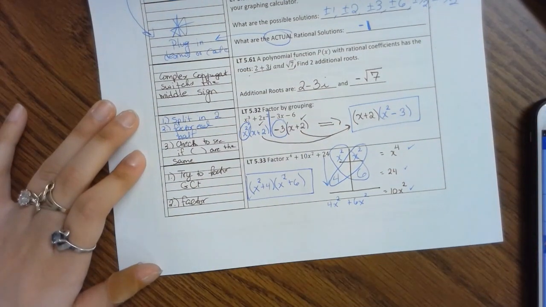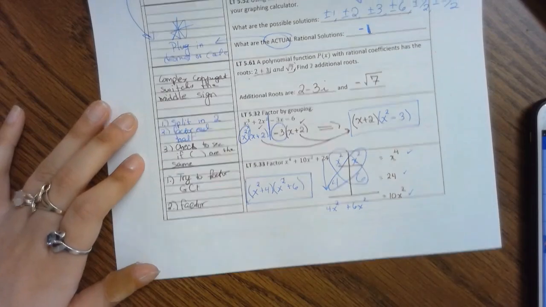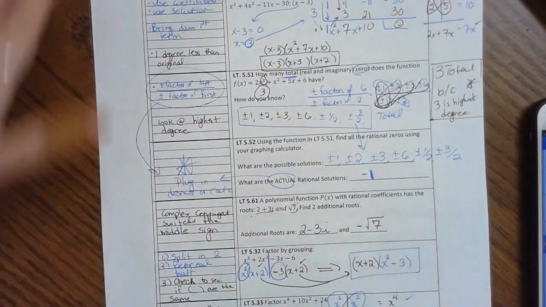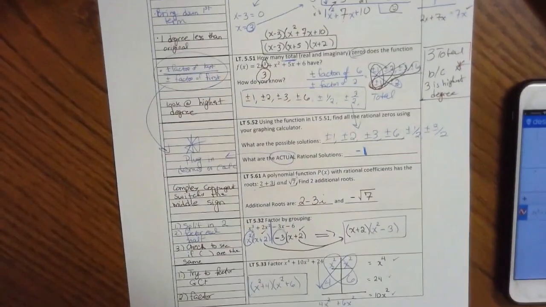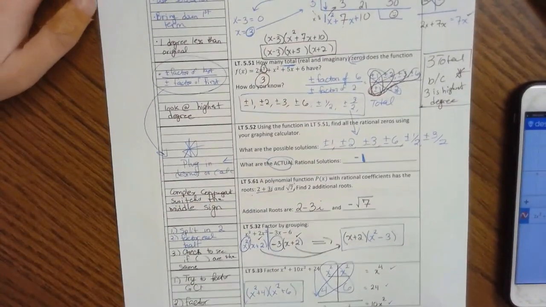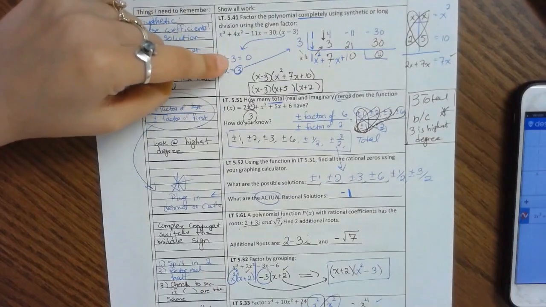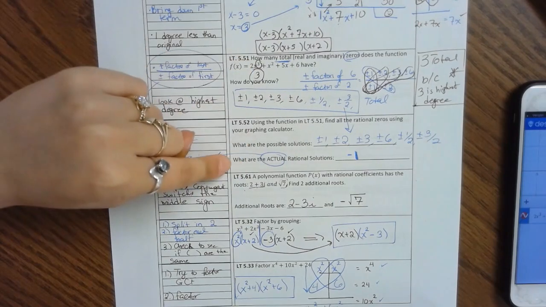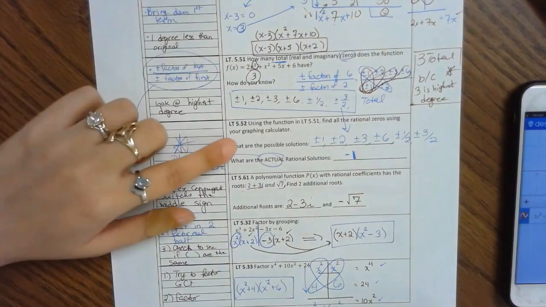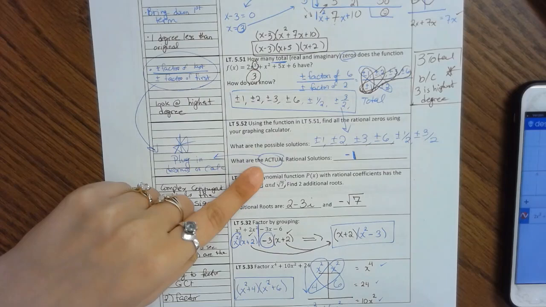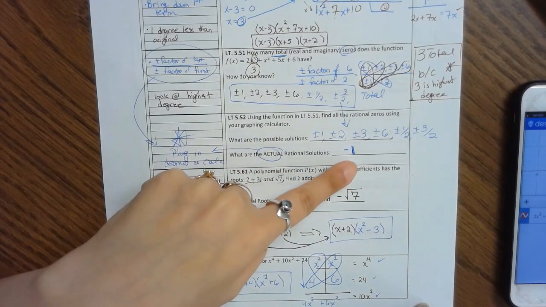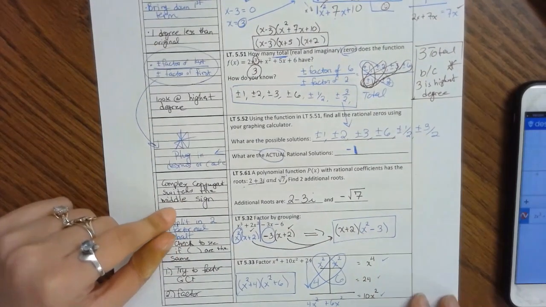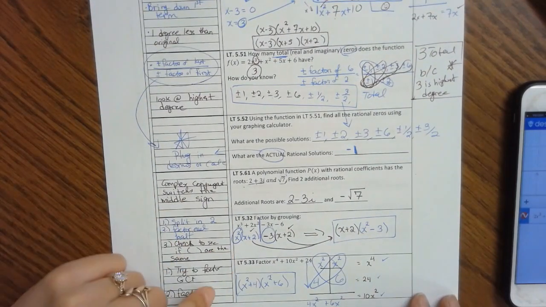Okay. Don't forget your quiz will also have one SL review question. So make sure you study the second practice quiz as well. But that's our first practice quiz. Either synthetic or long division, just looking at the highest degree, using the plus or minus factors to find the possible ones, calculator or Desmos to find the real ones, x-intercepts, complex conjugates, remember the buddy system, factor by grouping, and just regular factoring. All right?